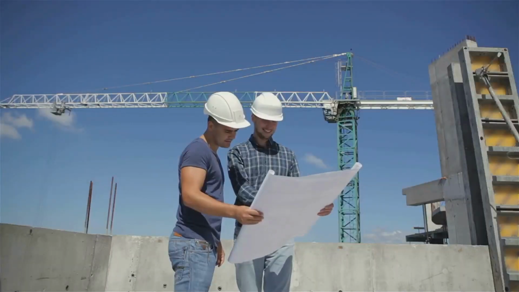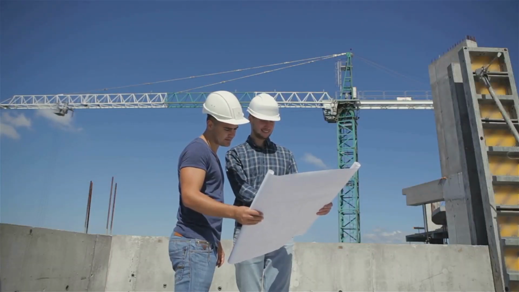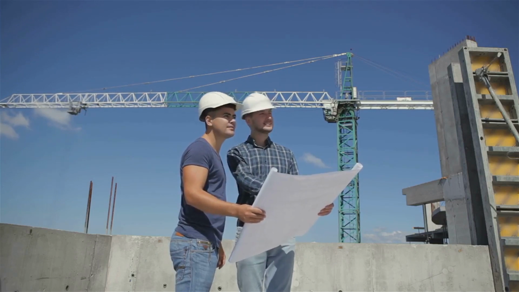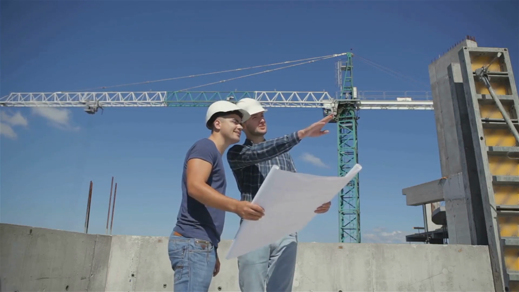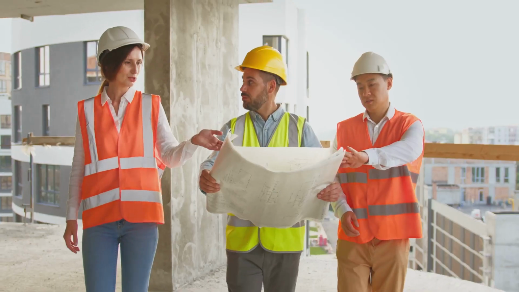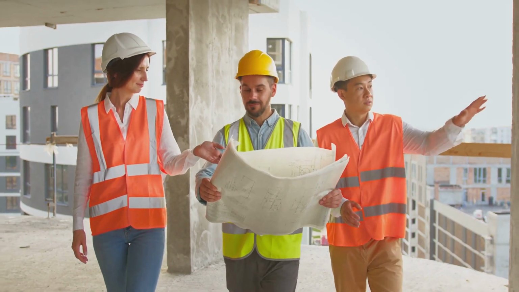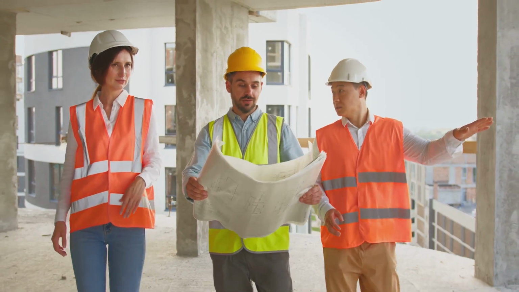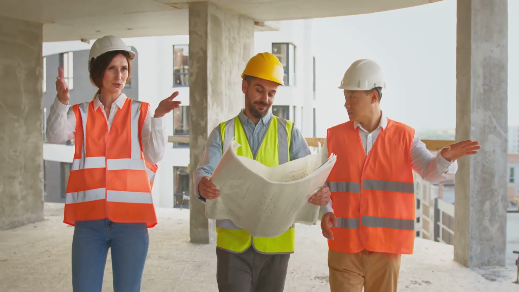It's about maximizing efficiency and productivity by allowing multiple tasks to run in parallel once they're no longer dependent on a predecessor. It's about breaking free from the linear, one task at a time approach, and embracing a more dynamic, flexible way of getting things done.